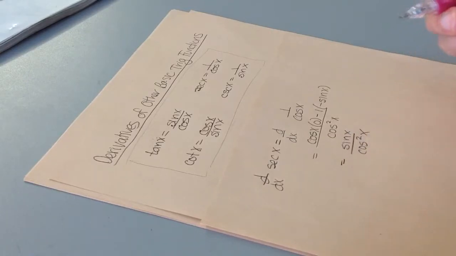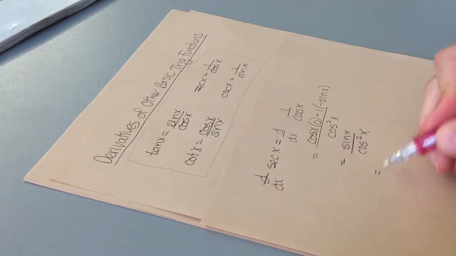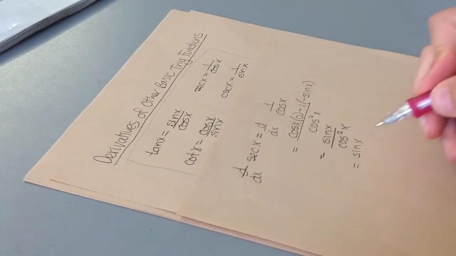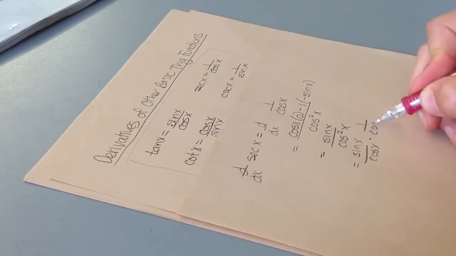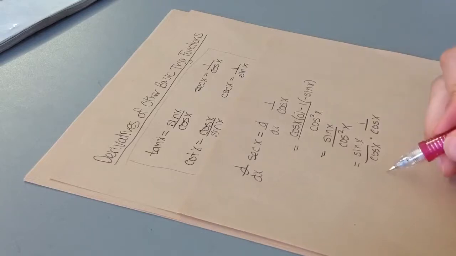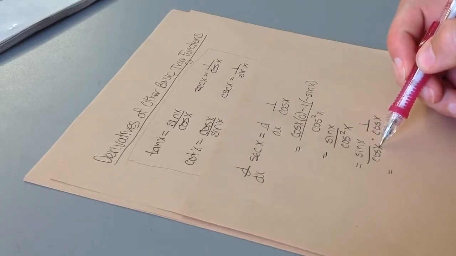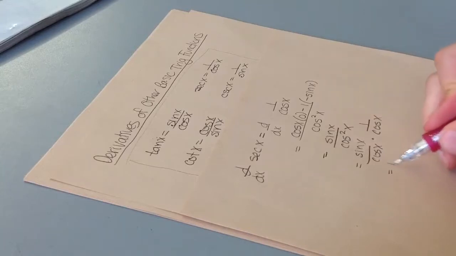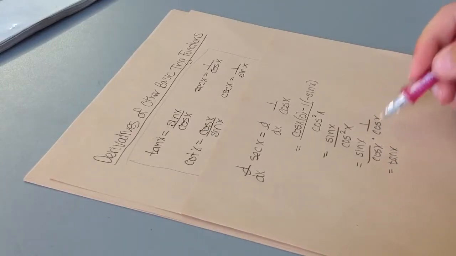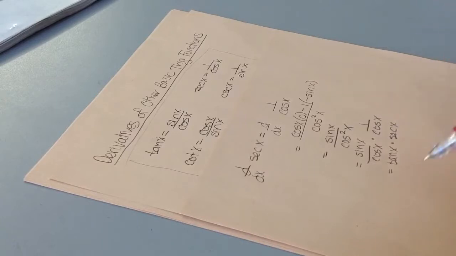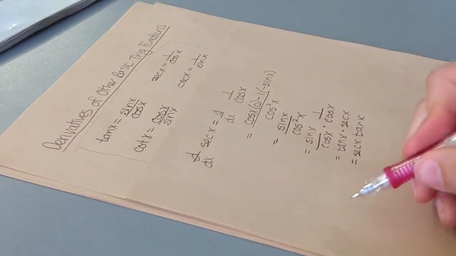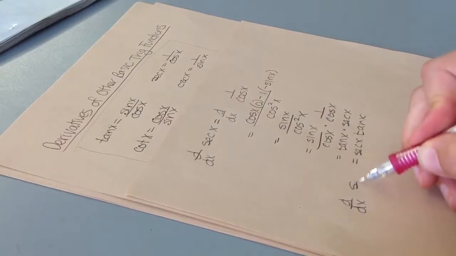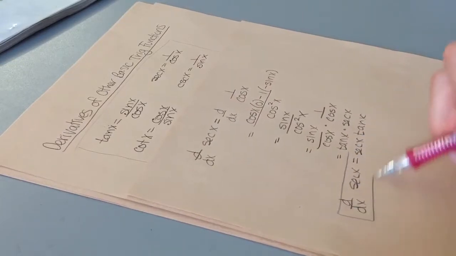Okay, and we won't leave it in this form. What we're going to leave it in is the form of sine of x over cosine of x times 1 over the cosine of x. We know that sine over cosine is equal to tangent x, and we know 1 over the cosine is secant x. Usually we switch this order and we just say it's secant x tangent x. So we can say that the derivative of the secant of x is equal to secant x tangent x.